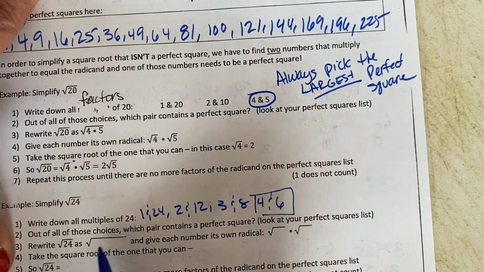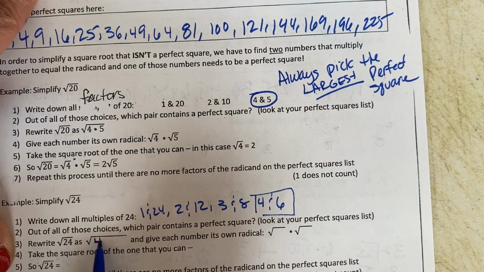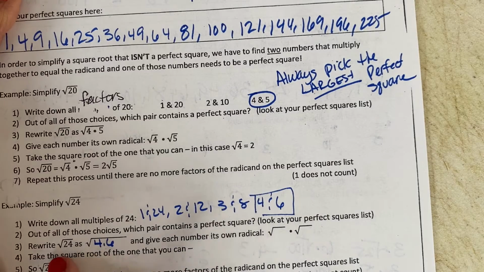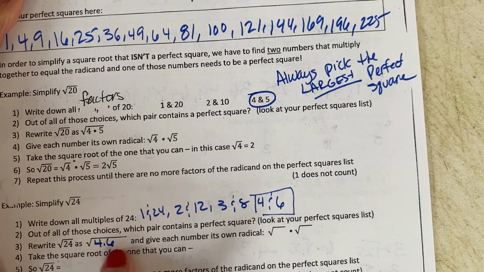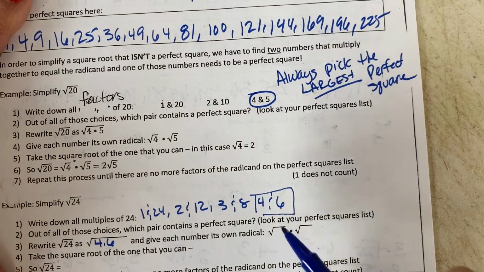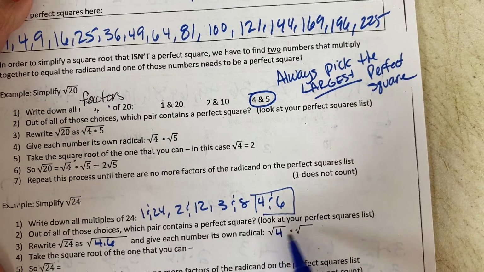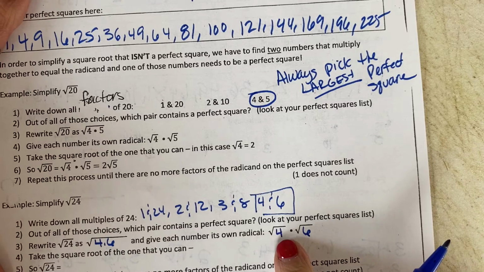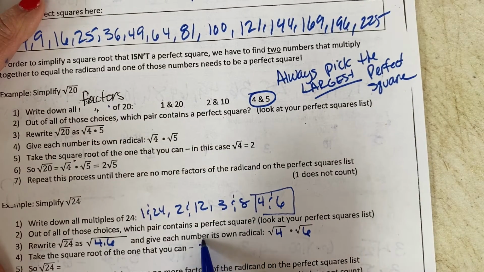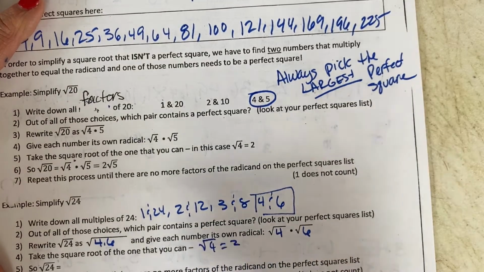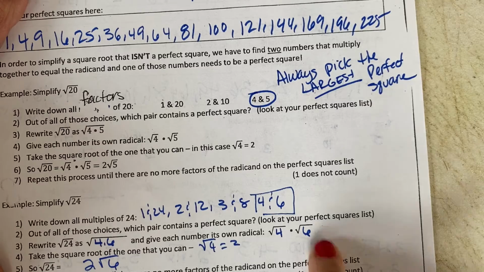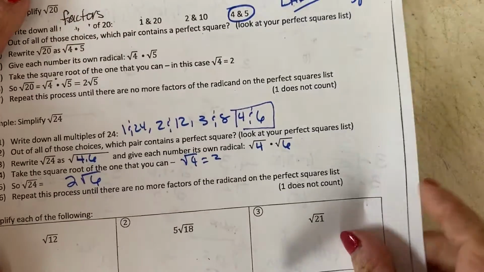So we're going to rewrite that as 4 times 6 underneath the square root. So we write the square root of 24 as 4 times 6 and give each number its own radical. So we're going to have the square root of 4 and the square root of 6. Now we can simplify the square root of 4, and so we know that the square root of 4 is equal to 2. So we'll rewrite that as 2 square root of 6. We're going to leave the square root of 6 because we don't know that.